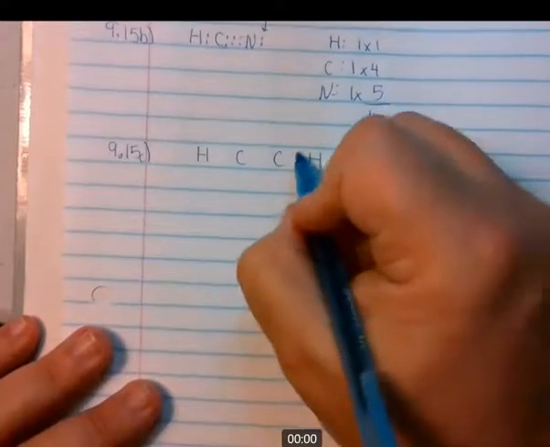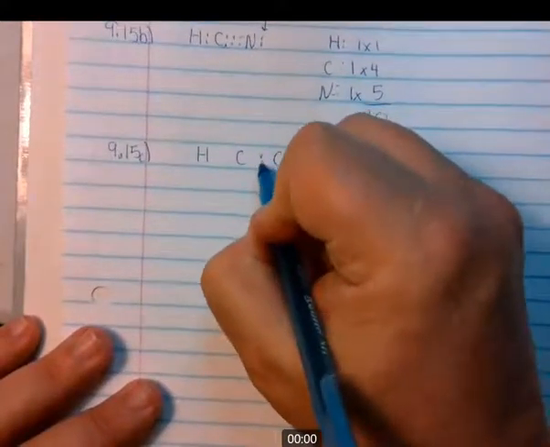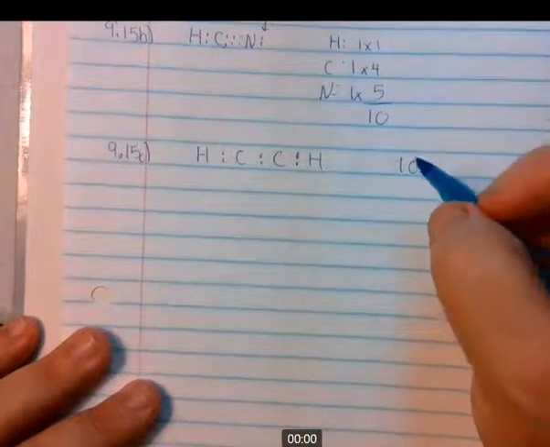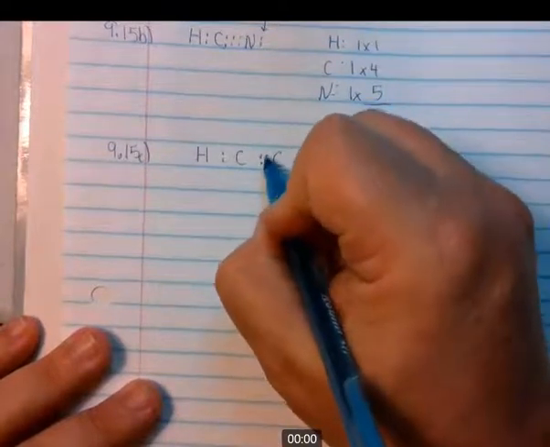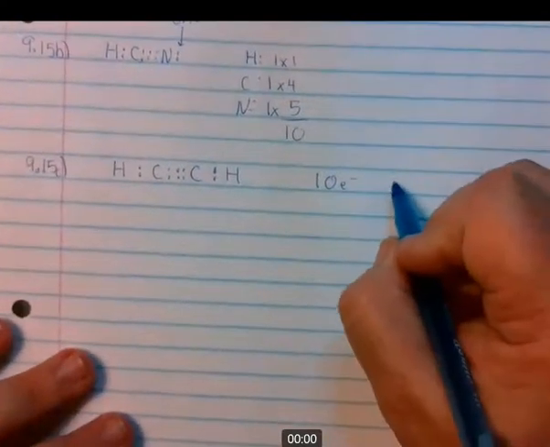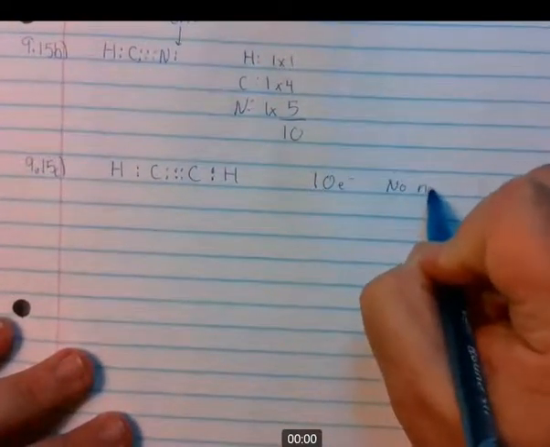Okay, so what's that going to look like? You got a pair there, you got a pair there, you got a pair there. Okay, and then we need 10, so we need a couple more there, a couple more there. So now everybody has an octet. It's a triple bond. So non-bonding pairs is 0. So there are no non-bonding.